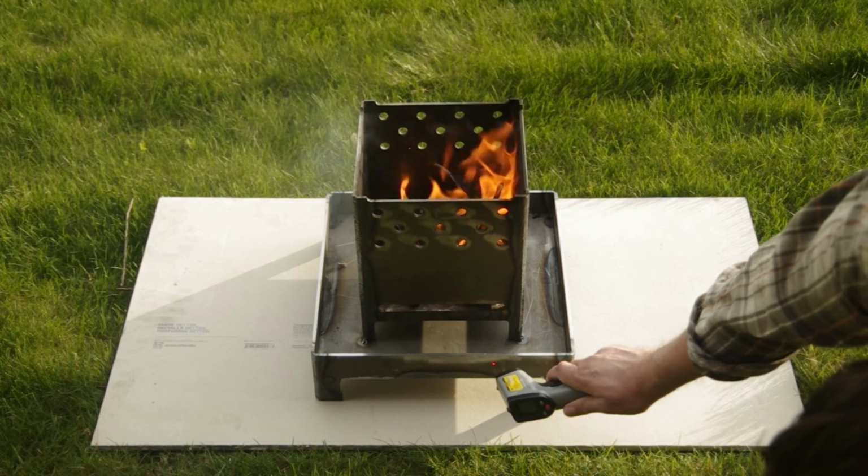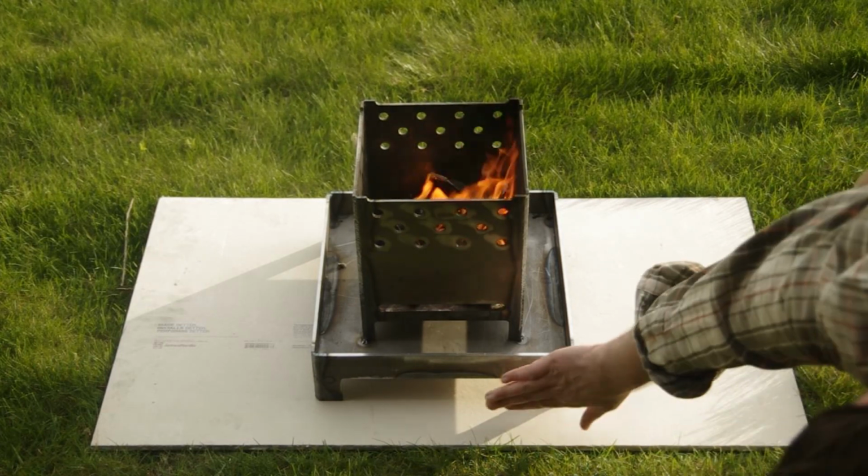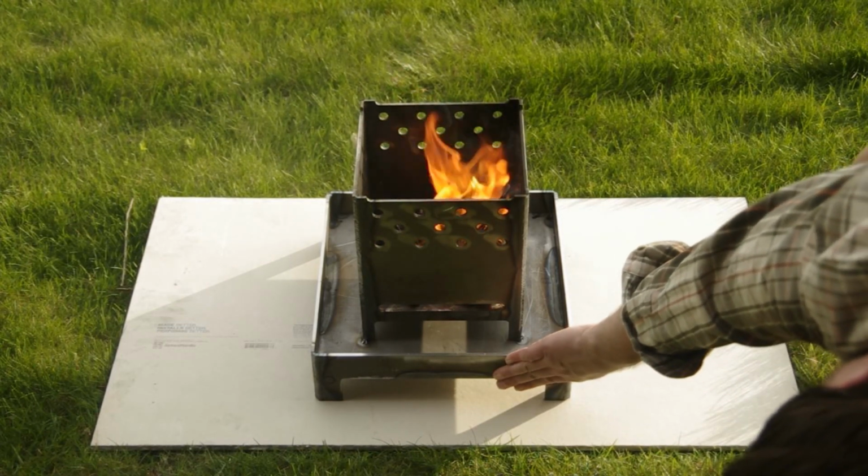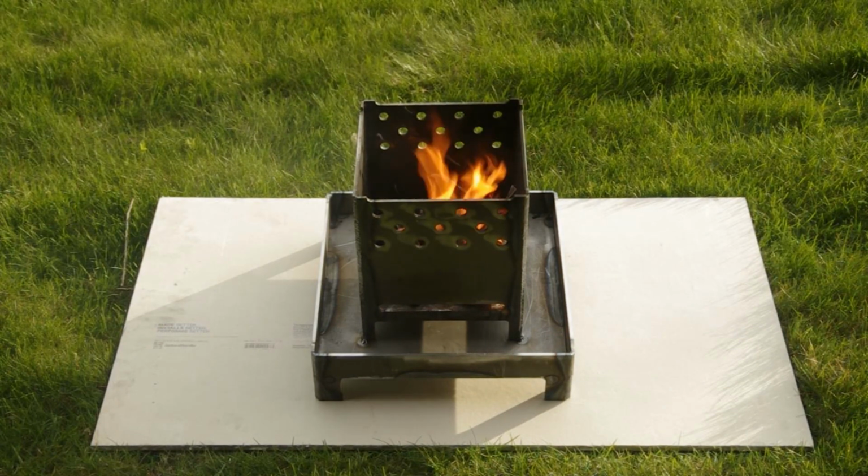And so here's the completed project. I've had this fire going in here for about a half hour and the sides are still cool to the touch. So mission accomplished.